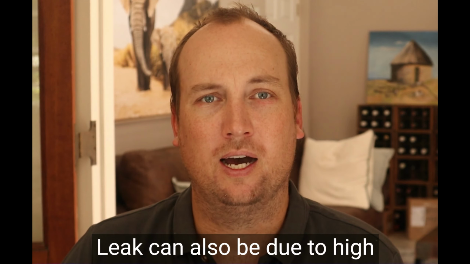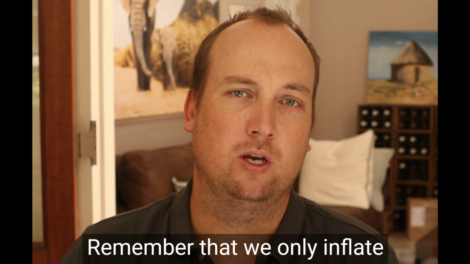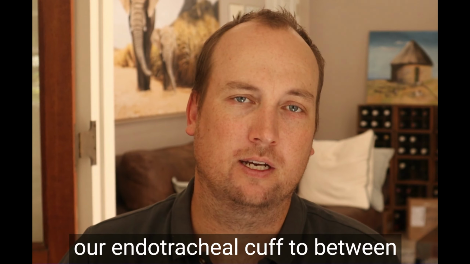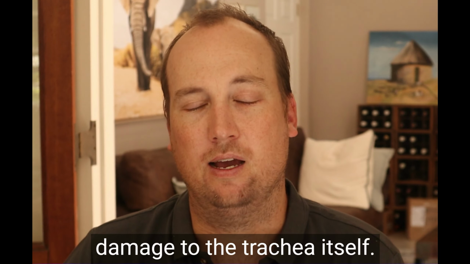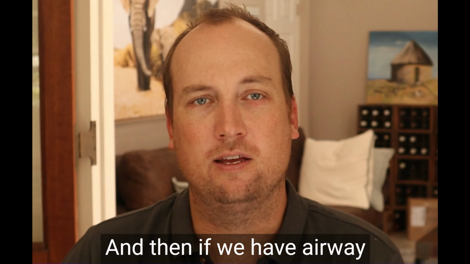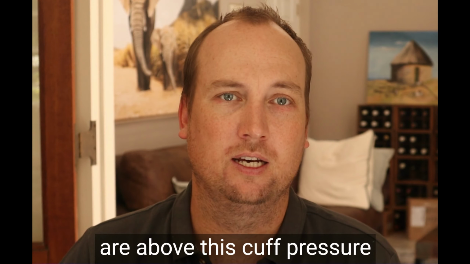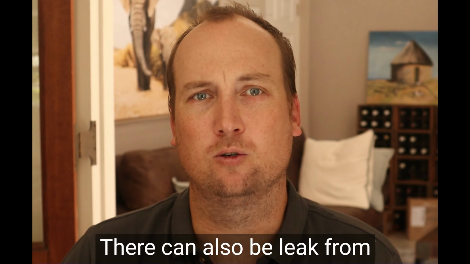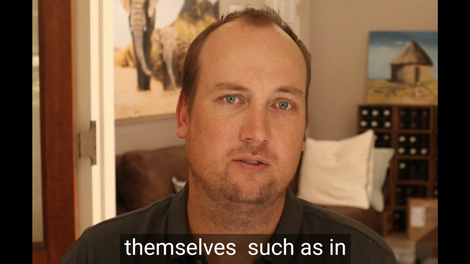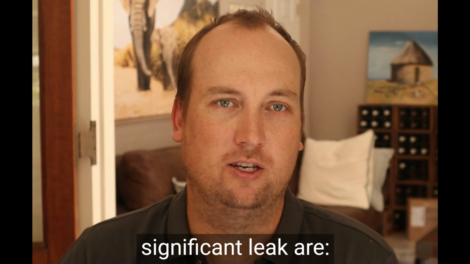Leak can also be due to high airway pressures that cause leak past the endotracheal cuff. Remember that we only inflate our endotracheal cuff to between 20 and 30 centimeters of water, so as to avoid damage to the trachea itself. And then if we have airway ventilatory pressures that are above this cuff pressure, then there will be leak past the endotracheal cuff. There can also be leak from the airways or the lungs themselves, such as in alveolar or bronchial fistulae.